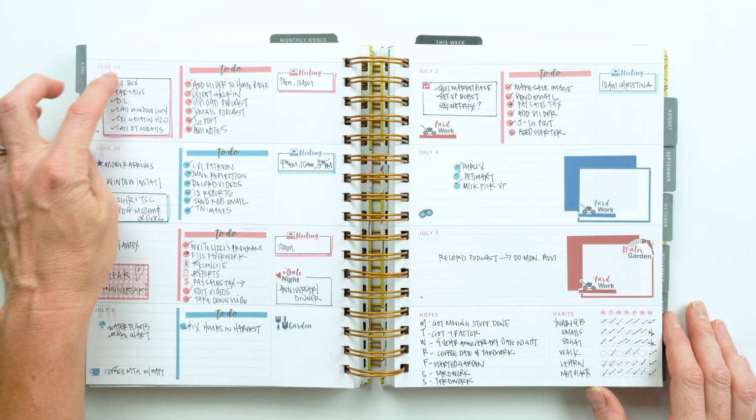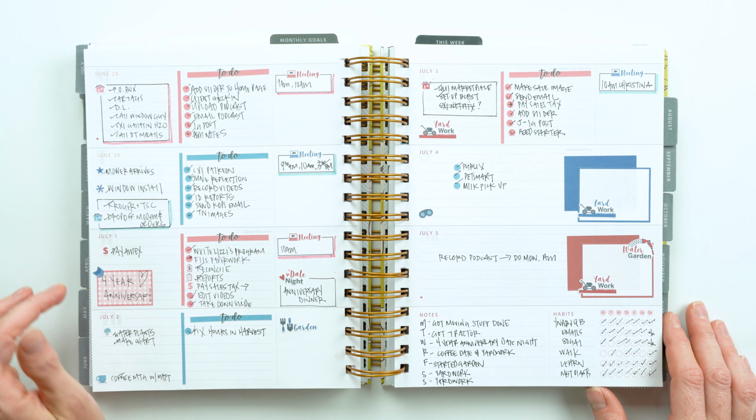Then you can see here I used the house and made a box with the drop shadow here for all our home tasks.